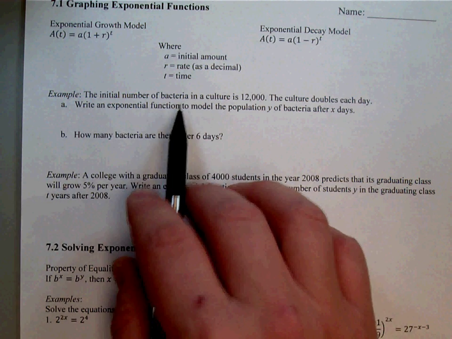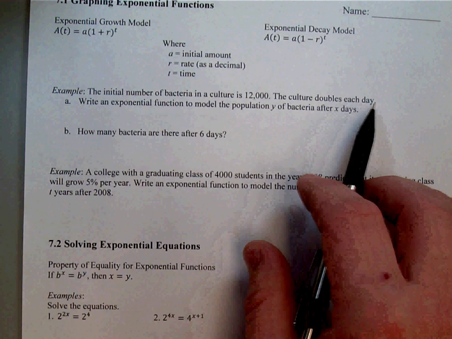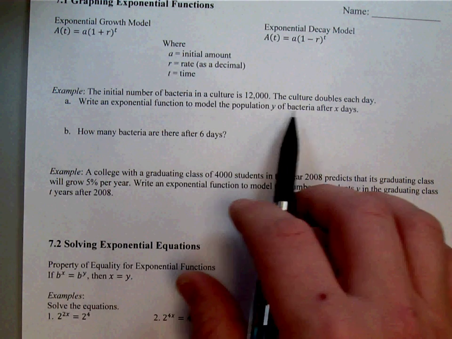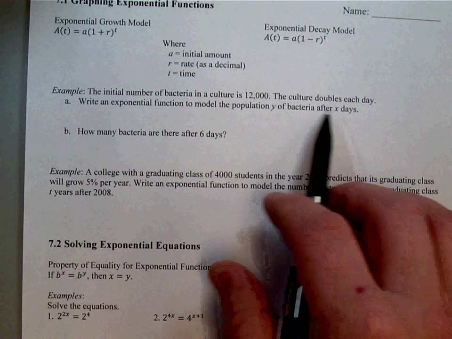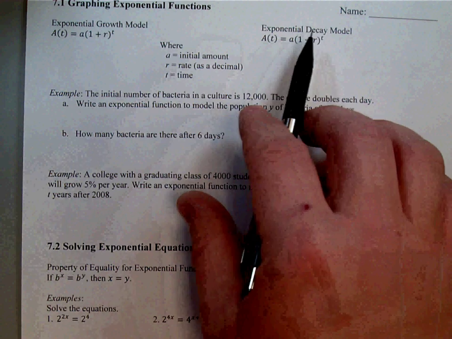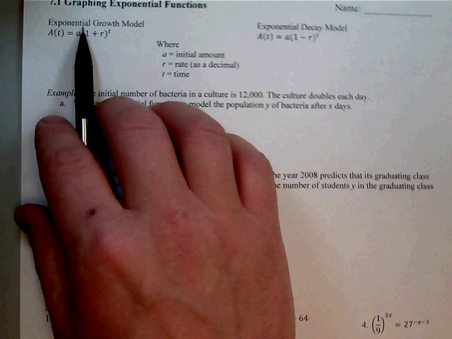The initial number of bacteria in a culture is 12,000. The culture doubles each day. So write an exponential function to model the population y of bacteria after x days. So the fact that it doubles each day tells us it's growing rather than decaying. So this is going to be an exponential growth model.